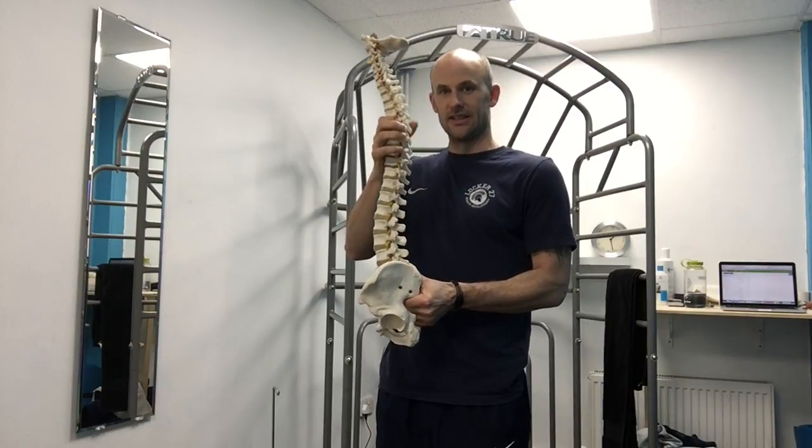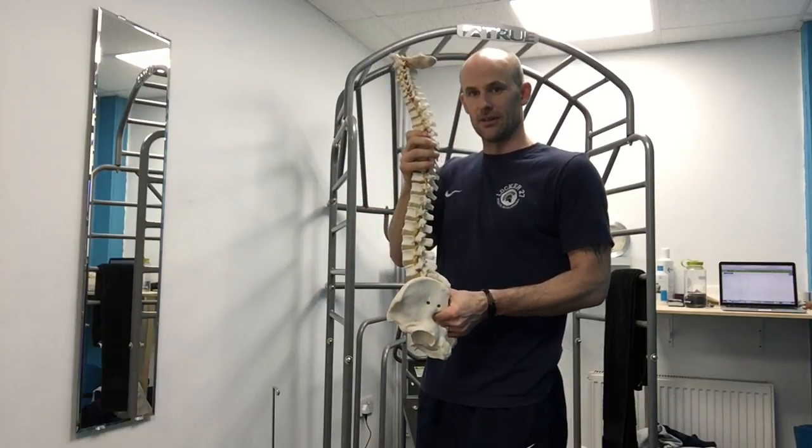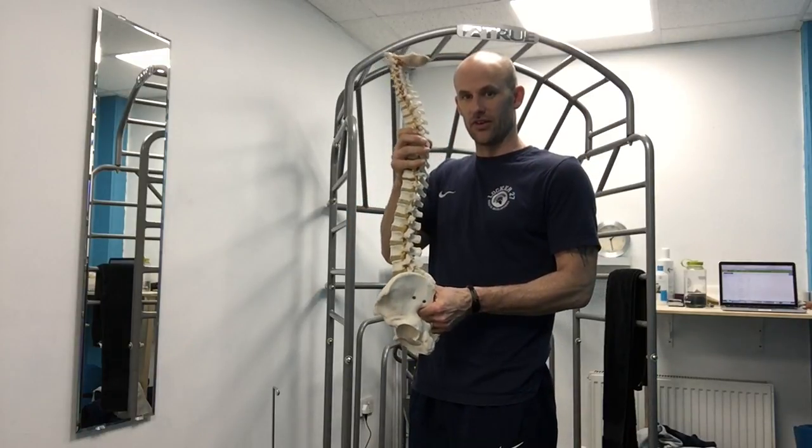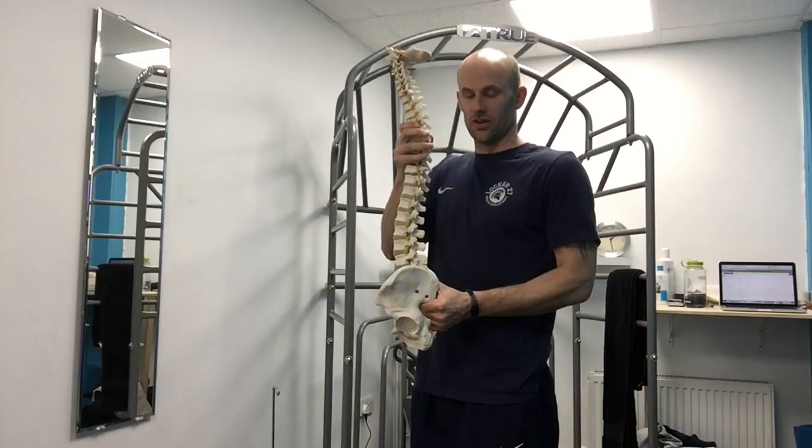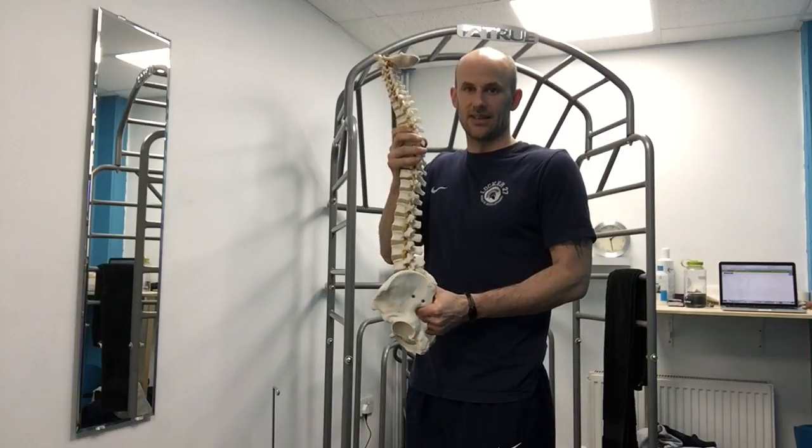What does our patient need to be able to do? How can we get them better at moving rather than how can we make the position look what we perceive to be aesthetically better?